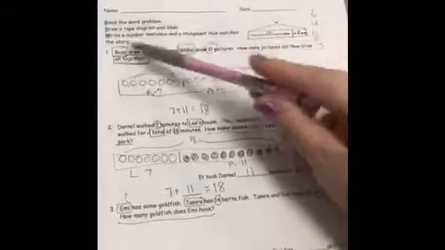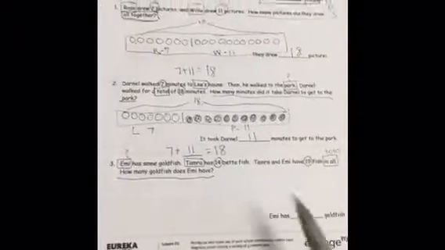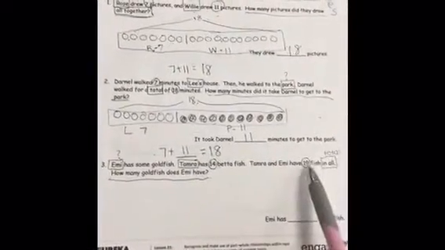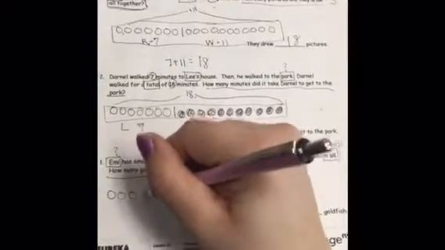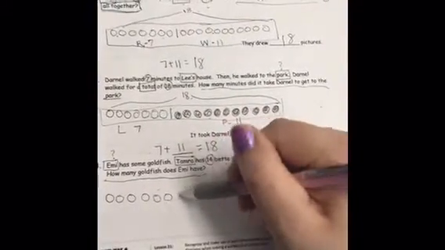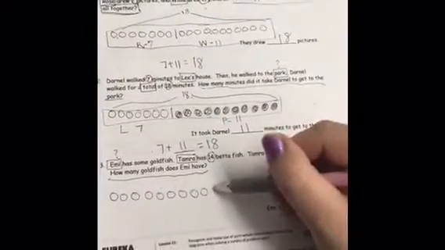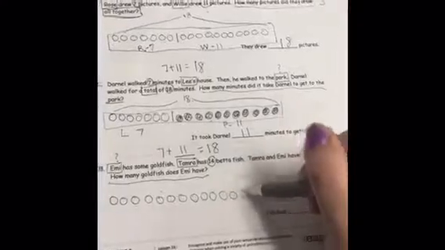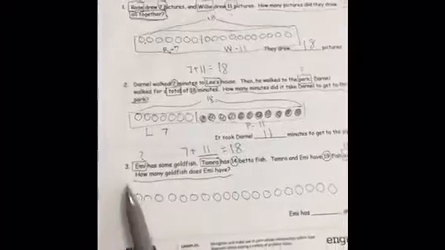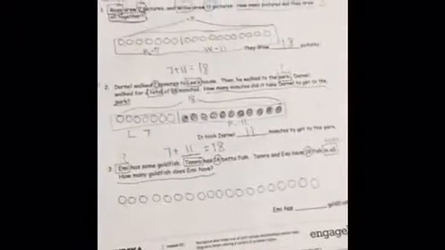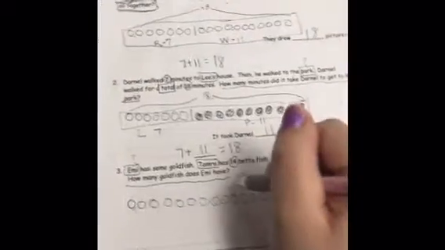So I read the problem. Now I'm going to draw my tape diagram. I'm going to do it a little different this time. This time, I'm going to start off by drawing the total number of circles, which is 19. So I'm going to go ahead and draw 19 circles. 1, 2, 3, 4, 5, 6, 7, 8, 9, 10, 11, 12, 13, 14, 15, 16, 17, 18, 19. So there's 19 circles. Make sure when you draw your circles, they go across. I'm going to put 19 up here to remind myself the tape diagram should only have 19 circles.